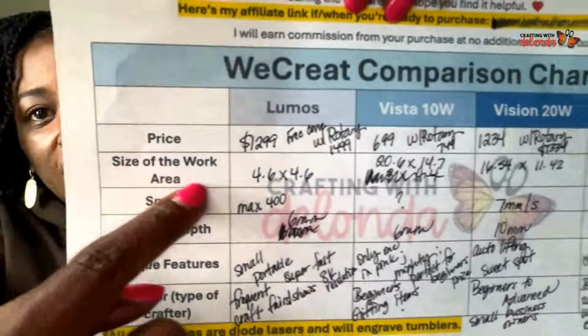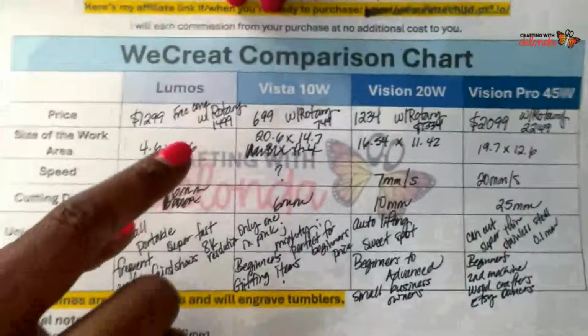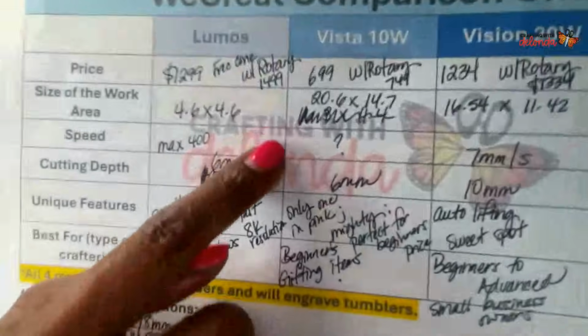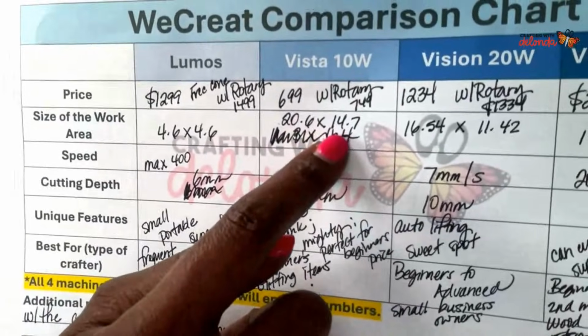All right, look, right here where it says size of the work area in my document that's already linked below that goes along with the video. I said the Lumas has a work area of 4.6 by 4.6. That means I can't make anything in my Lumas, if I don't have other attachments, that's bigger than this, right? 4.6 by 4.6, that's the biggest. But the Vista, which is the cheapest, hey Meredith, has a work area of 20.6 by 14.7.